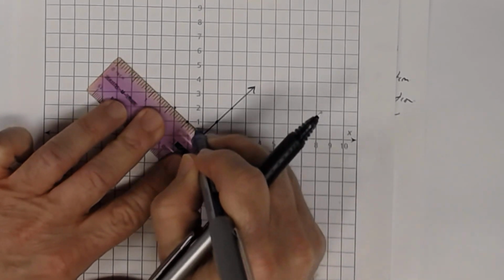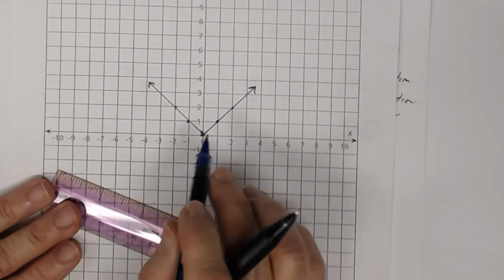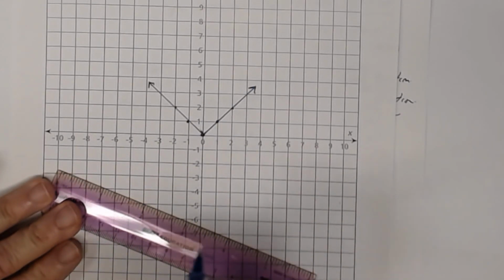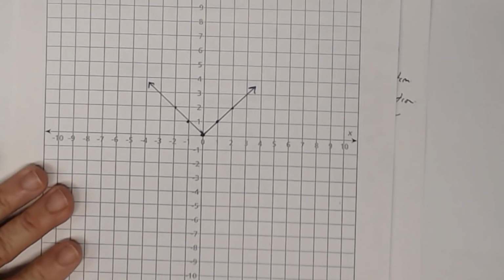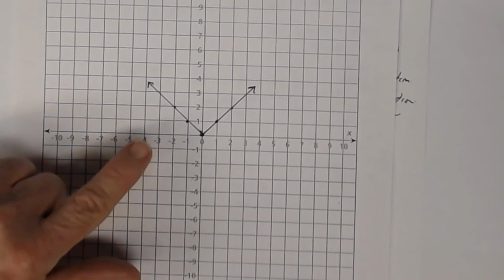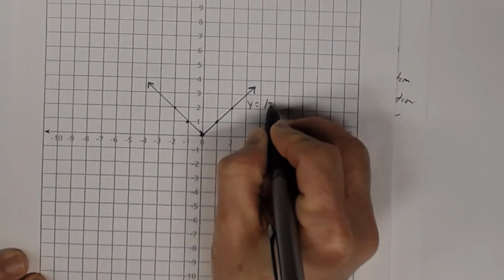And notice, I just want you to remember something we talked about last week. This is an even function, right? That function's even. It's symmetrical about the y-axis. So that's an even function, which you talked about last week. Okay. Now remember, this right here is y equals absolute value of x.